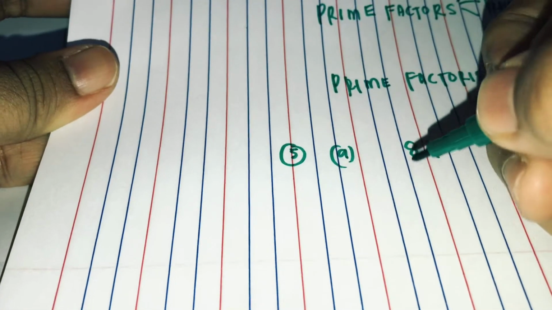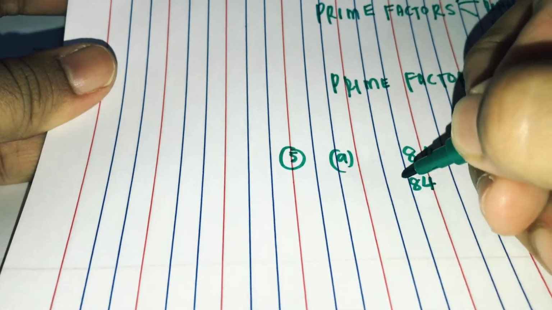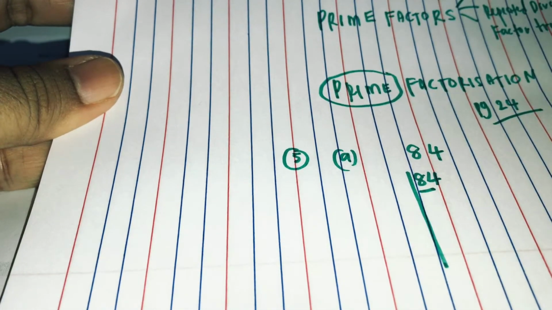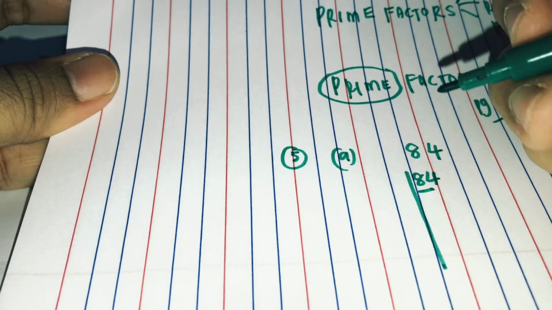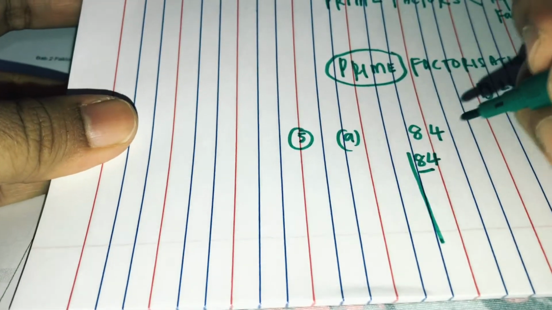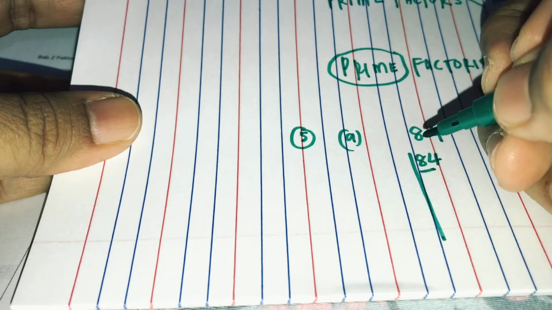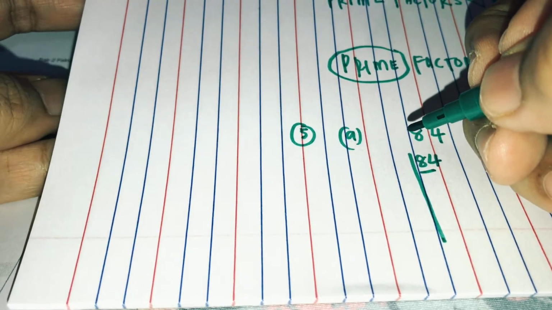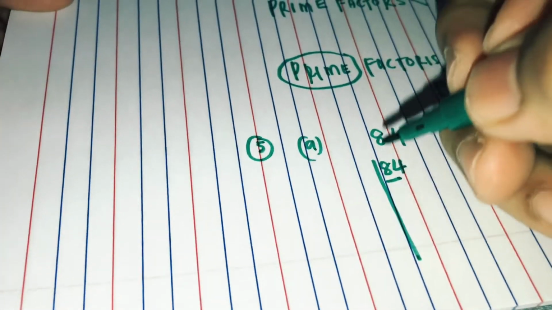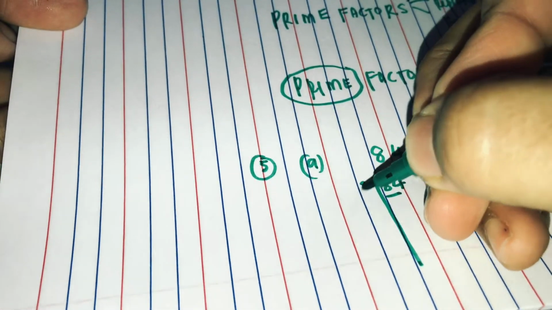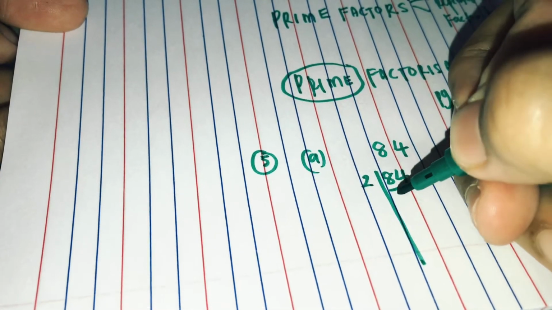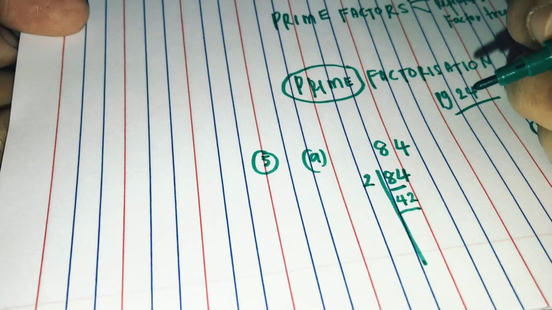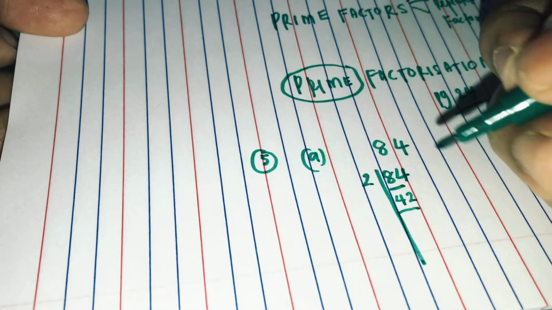So you take 84, and you must divide using prime numbers only, because this one is prime factorization. Usually we use the smallest prime number. If you don't want the smallest, you can use any number, for example 3, but to avoid carelessness, it is better to use the smallest prime number. So start with 2. 84 divide 2, you get 42, right? Divide 2, you must divide until 1. Remember, to find prime factors, you must divide until 1.